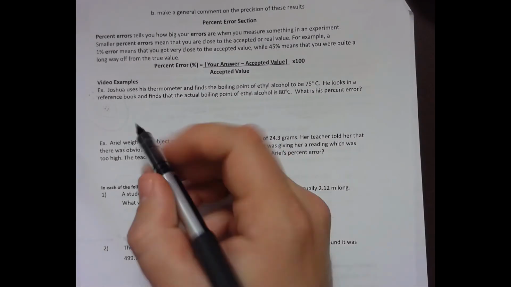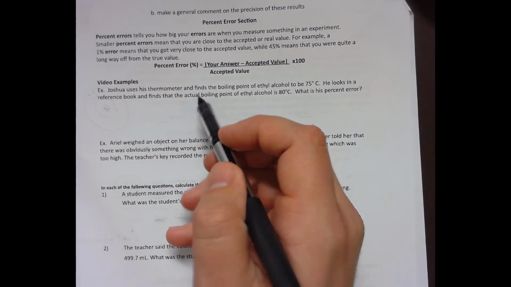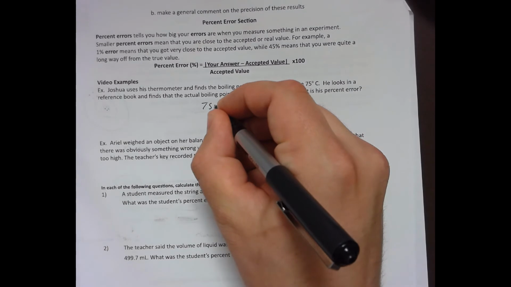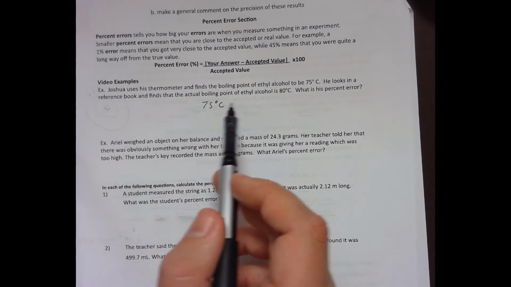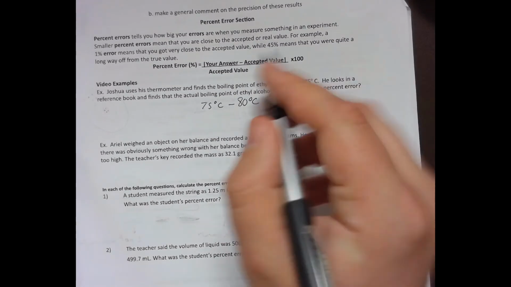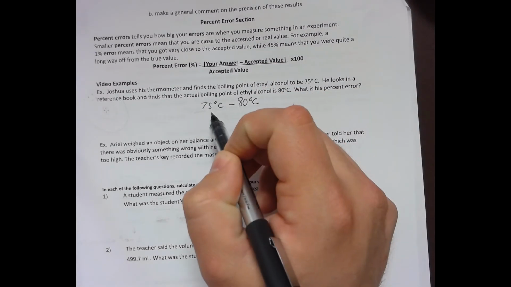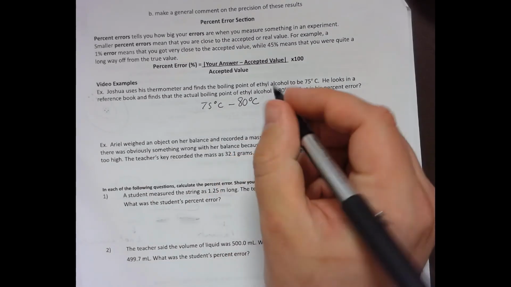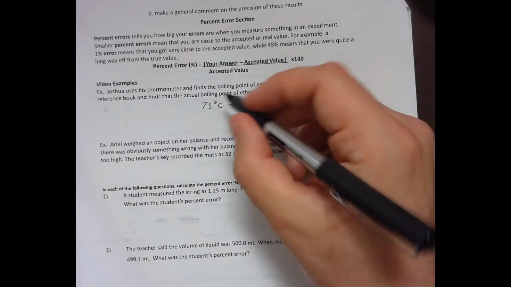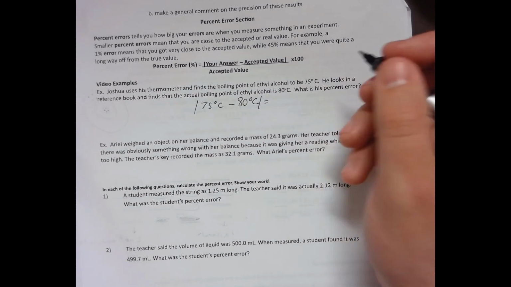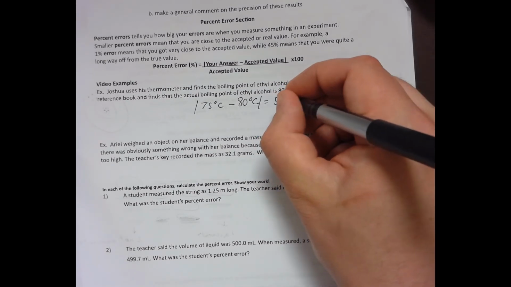So if I look at the first one where it says Joshua used a thermometer, finds the boiling point of ethyl alcohol is 75 degrees Celsius. He looks at the reference book and he finds that the actual boiling point is 80 degrees Celsius. So if we look at our formula, we have your answer, which is Joshua's answer in this case, and we have the accepted value, which according to the reference book is 80. So we take this and we take the absolute value of it. All right. So that means that 75 minus 80 is negative 5, but the absolute value is 5 degrees Celsius.